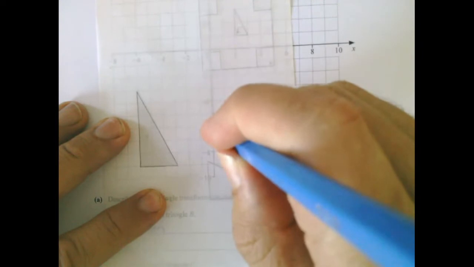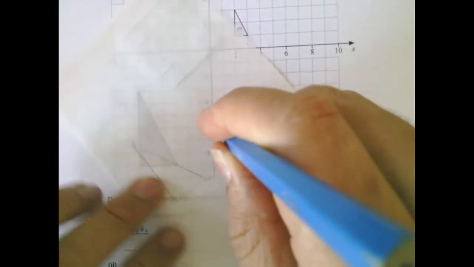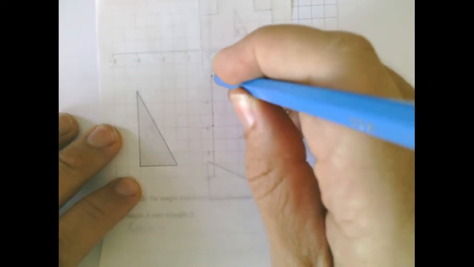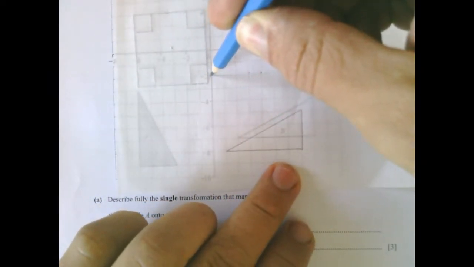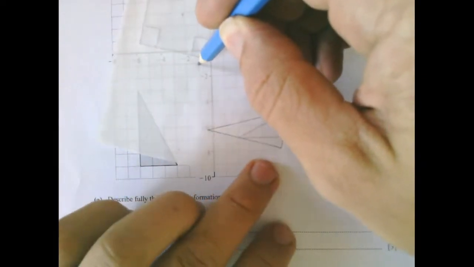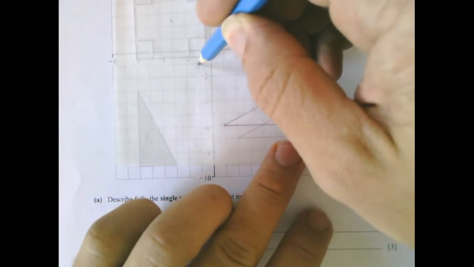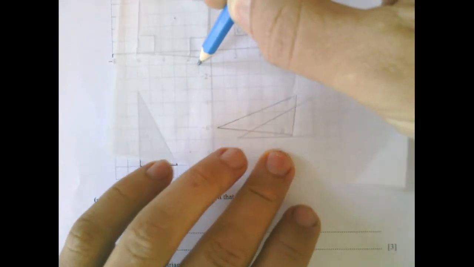Okay, next thing is, of course, finding the center of rotation. Now, quickest way probably here is just trial and error. You rotate it, you say, okay, I'm a bit too low, a bit too much to the left. Let's go up a bit. Okay, now I'm a bit too high, a bit too much to the left still.